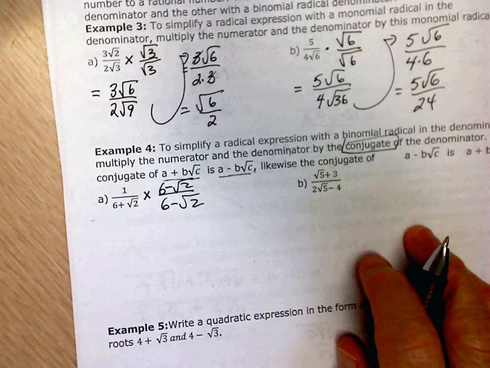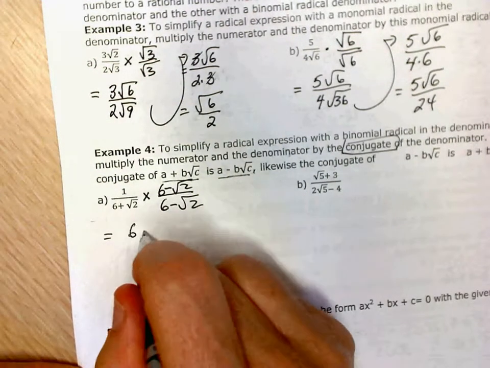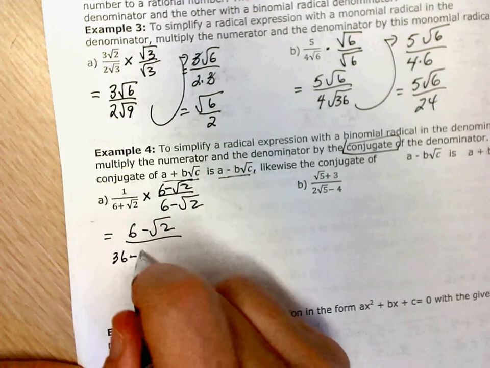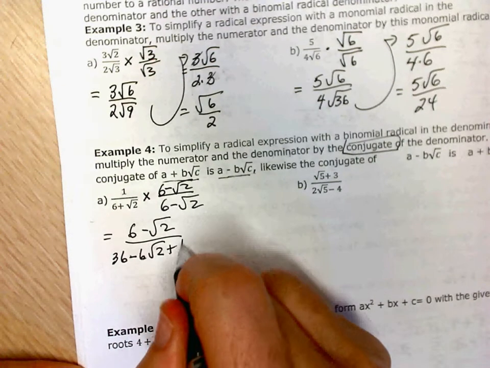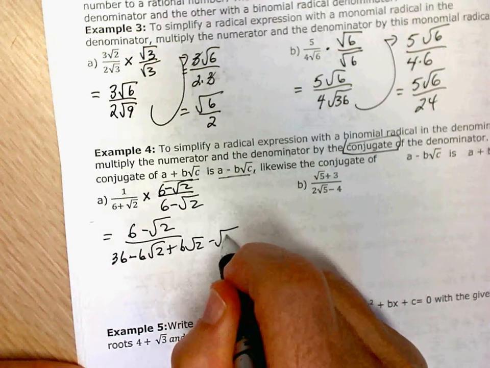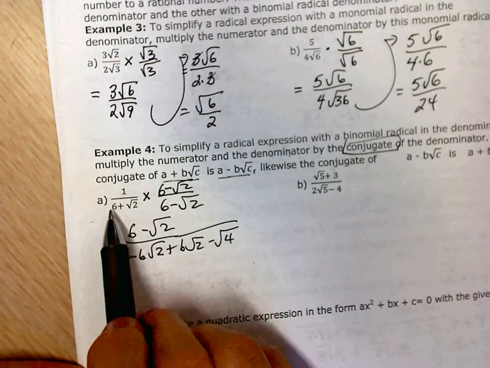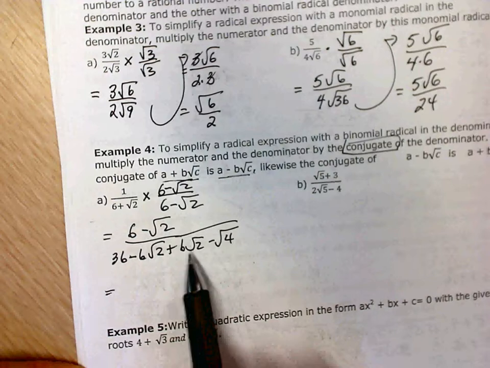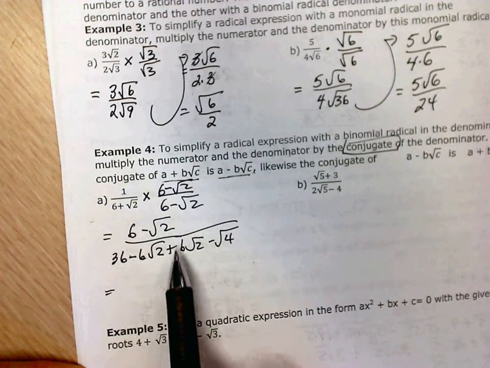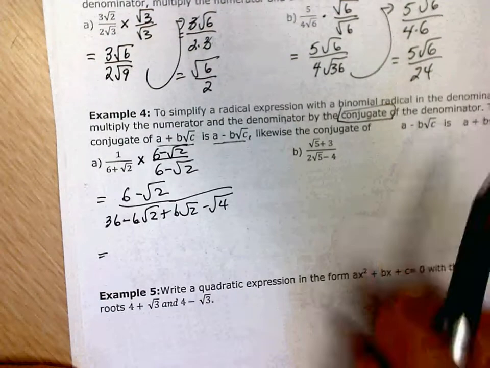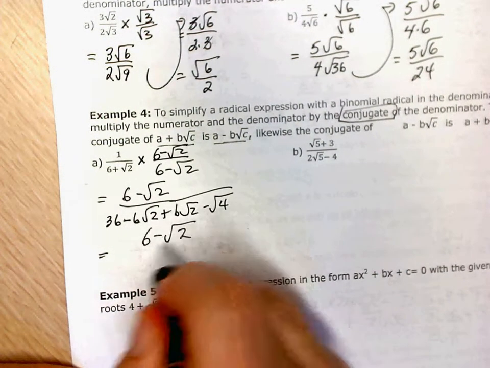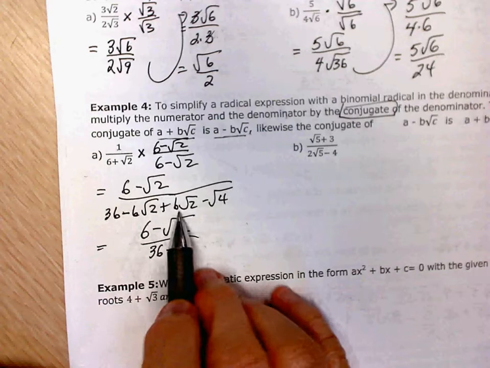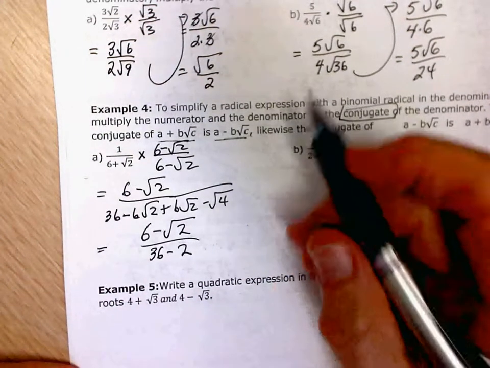So this is 6 minus root 2 all over... Now we FOIL. 6 times 6 is 36 minus 6 root 2 plus 6 root 2 minus root 4. I just FOIL. 6 times 6 is 36. 6 times root 2 is 6 root 2. 6 times root 2 is 6 root 2. Well, one's a minus, one's a plus. Root 2 times root 2 is root 4. So now we have 6 minus root 2 over 36 minus 2, because negative 6 root 2 plus 6 root 2 is 0. So this equals 6 minus root 2 over 34.